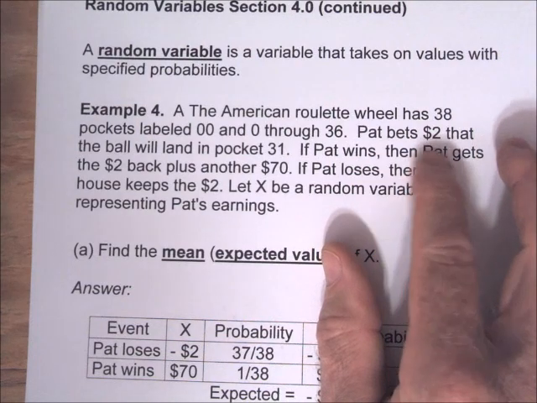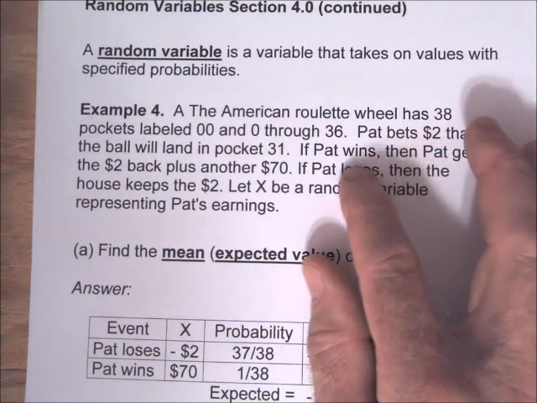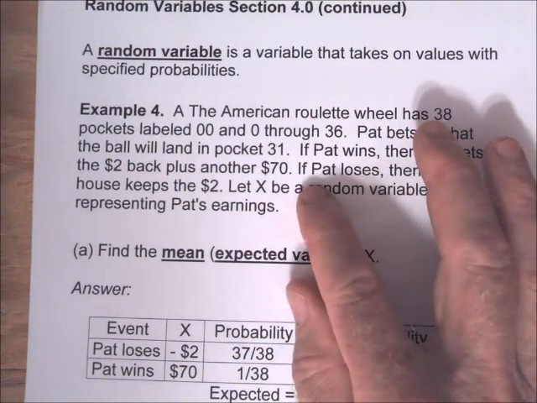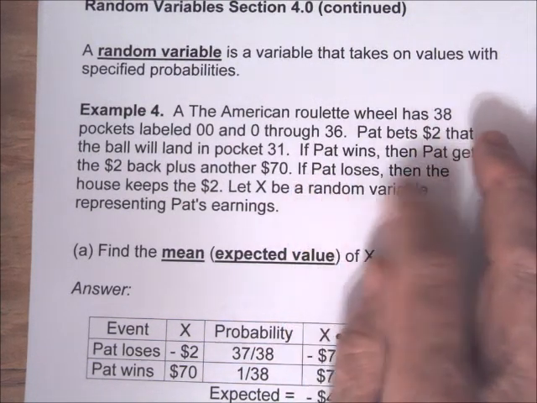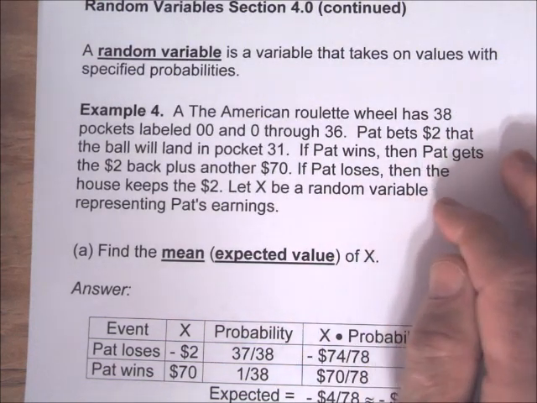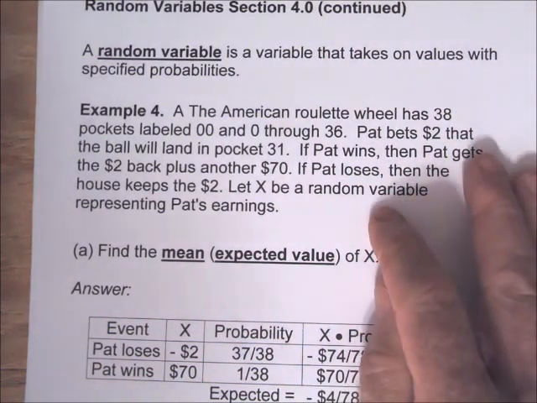Pat bets $2 that the ball will land in pocket 31. If Pat wins, then Pat gets the $2 back plus another $70. If Pat loses, then the house keeps the $2. Let X be a random variable representing Pat's earnings.